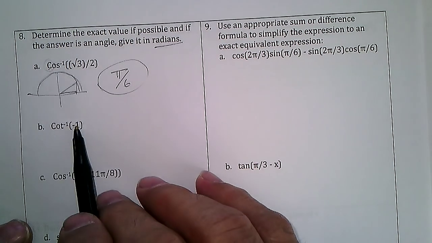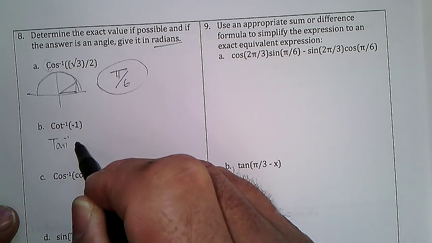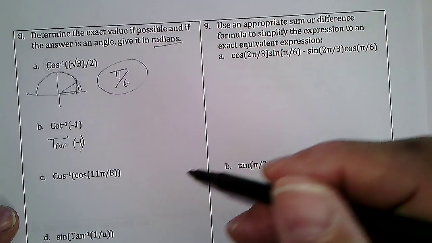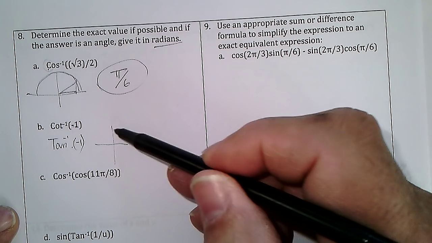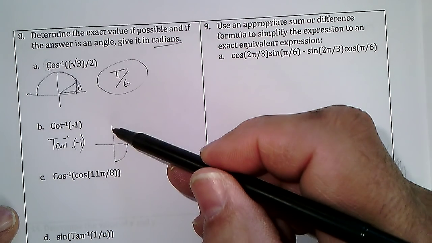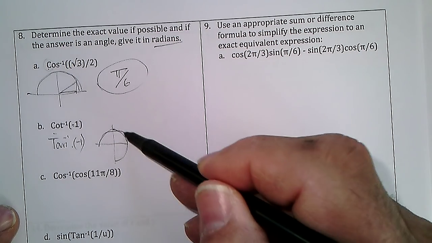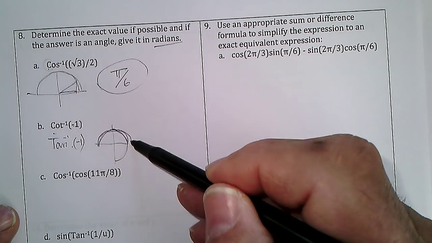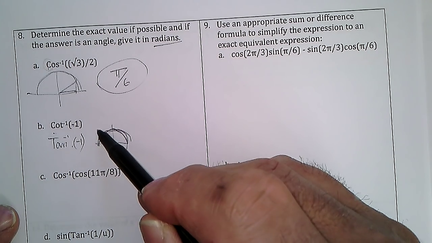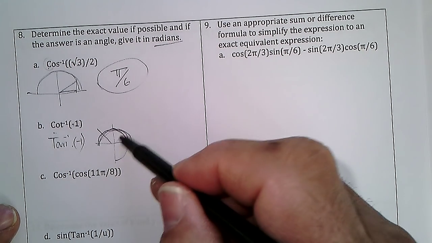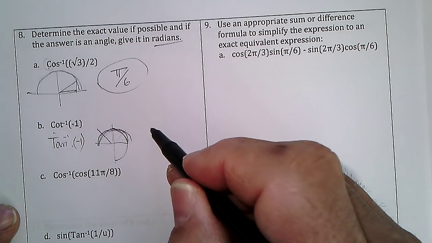Cotangent is -1, so that means the tangent inverse is -1. However, the tangent inverse would give us an answer between minus pi over 2 and plus pi over 2, and cotangent inverse is supposed to do it in these 2 quadrants. So where's the tangent -1 in these 2 quadrants? Well, that's right there. That's on the quarter, so it's 1, 2, 3 pi over 4.